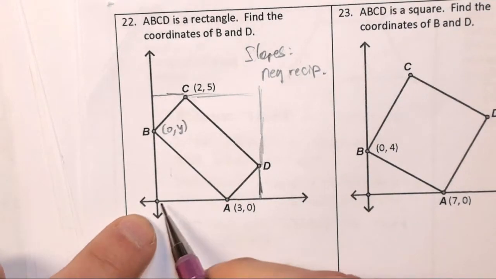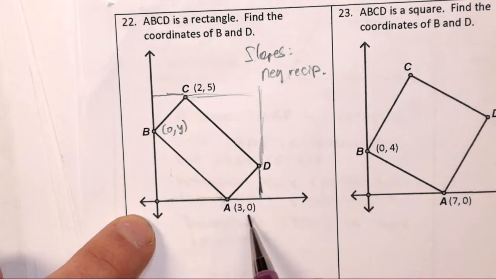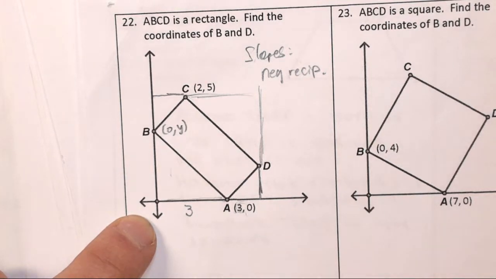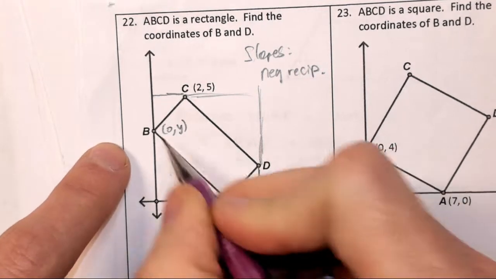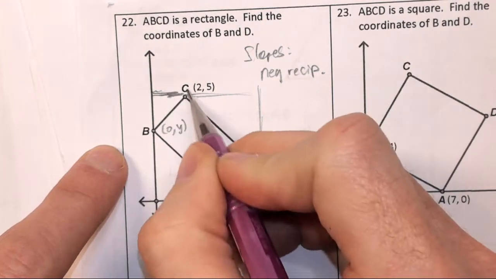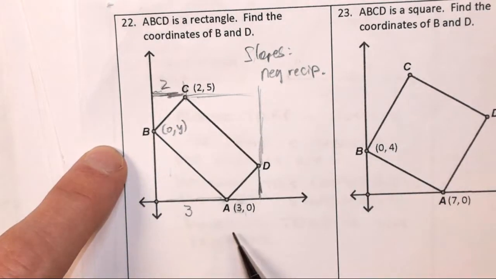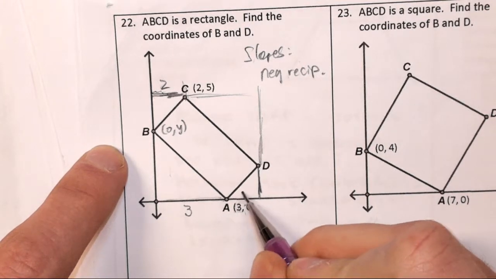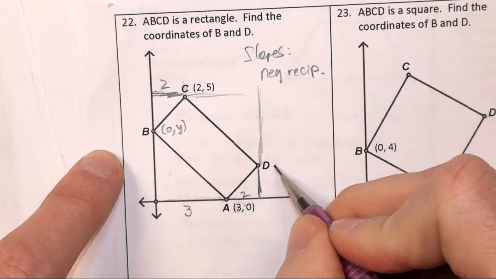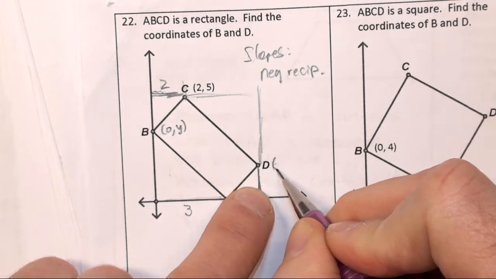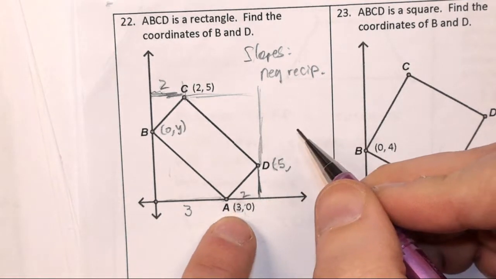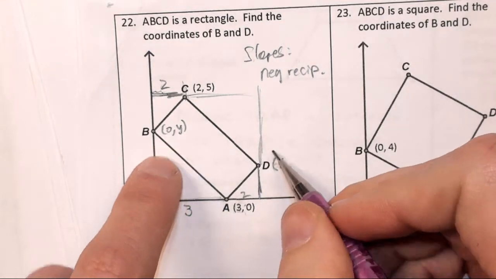The bottom part of this right triangle is, according to point A, 3 units, and this top part here is 2 units. So if I flip that and put it down here, then this part also has to be 2 units, which means that the x-coordinate of point D is 5. Now we just have to figure out what the y-coordinate is going to be.